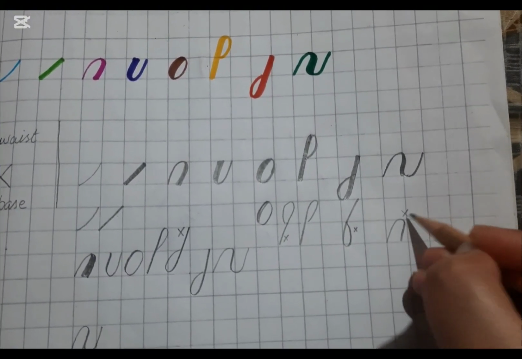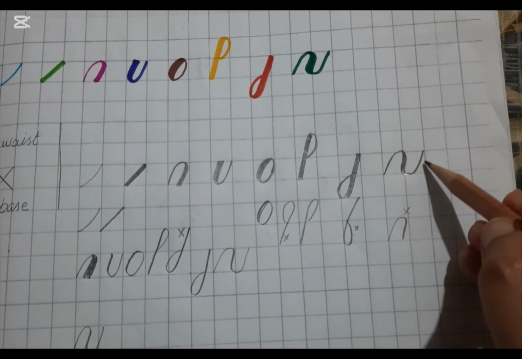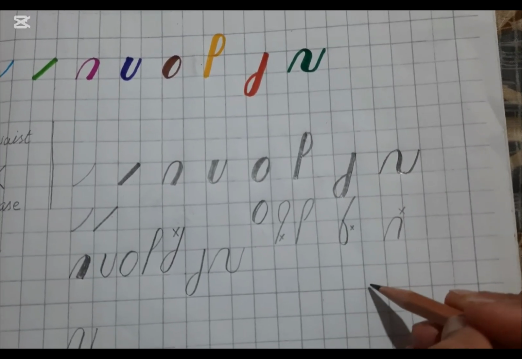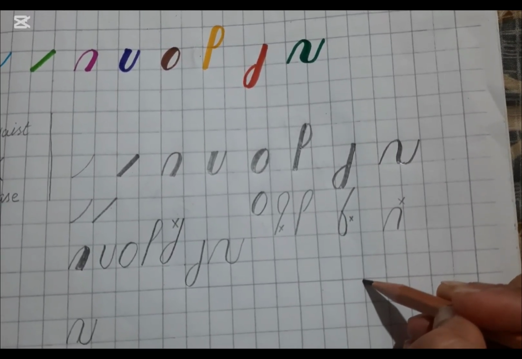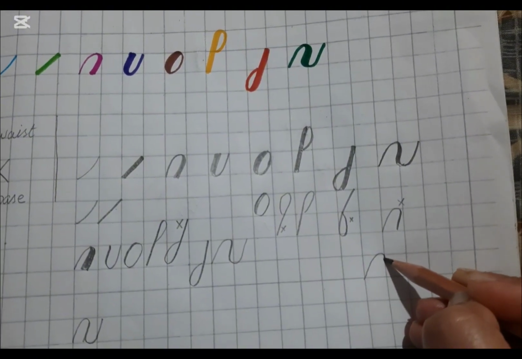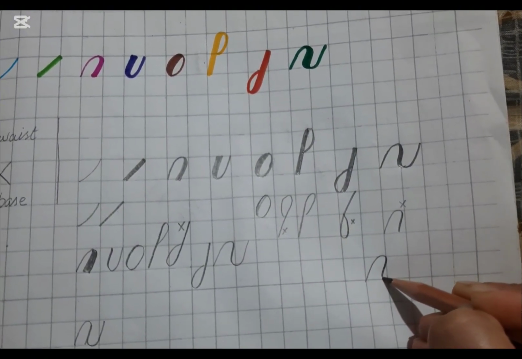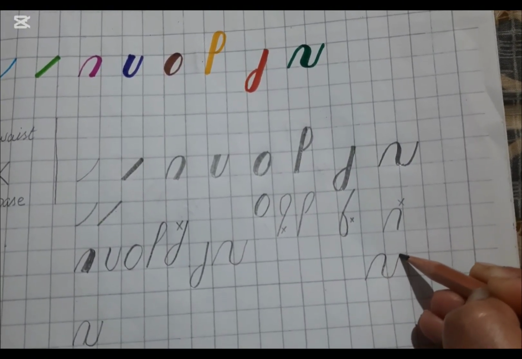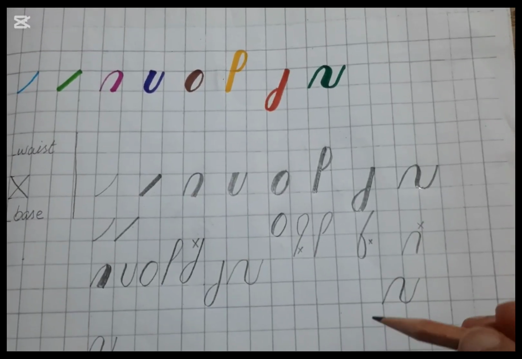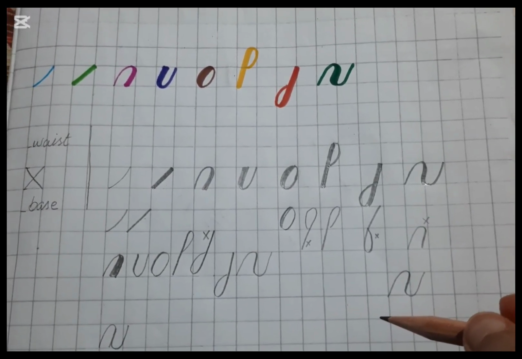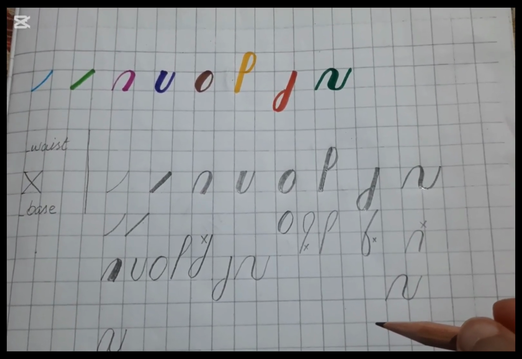This will be wrong. You make this compound curve in one stroke. So you go up and without raising a pencil, you go down and you go up again. So you need to keep in mind these three things while you're practicing your basic strokes.